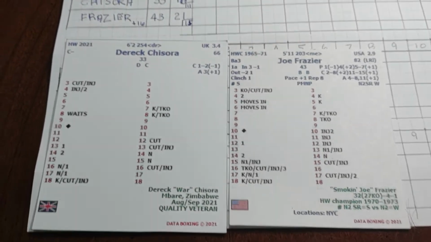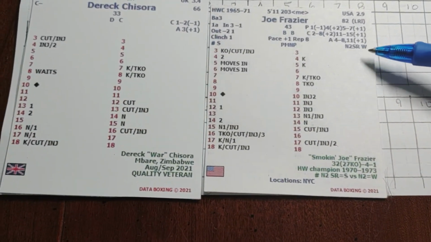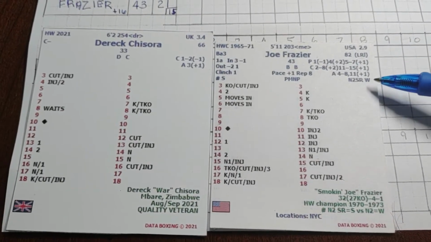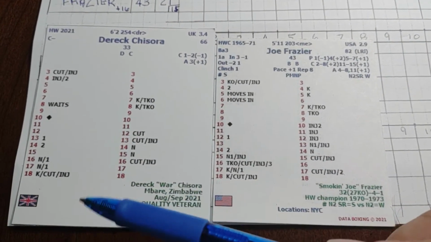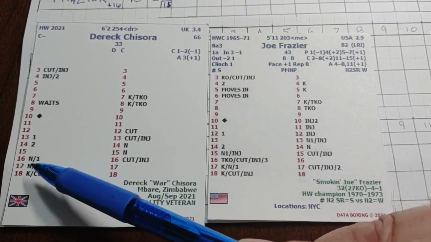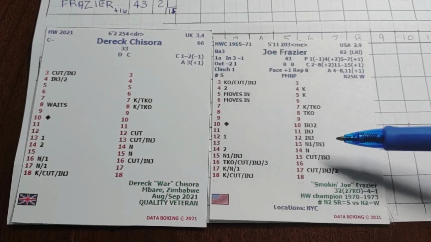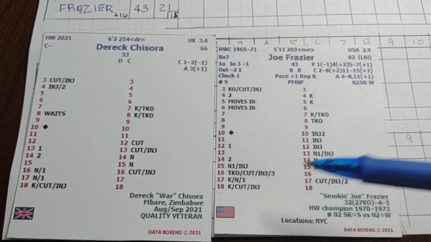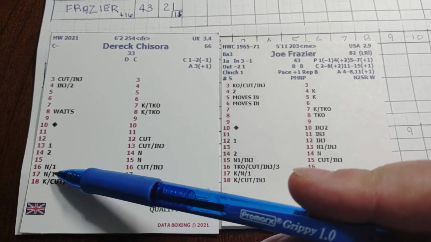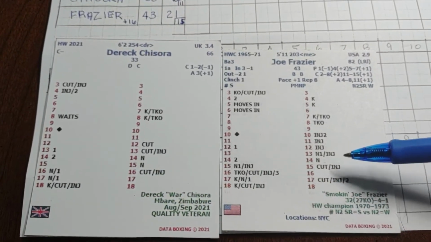But Frazier does have an N2 same round weak. So what does that mean, and how does that come into play? Chisora can only get a chance to knock down Frazier if he rolls a 16 or 17. On the first attempt at the knockdown, 16 or 17, both of these would count as an N1.